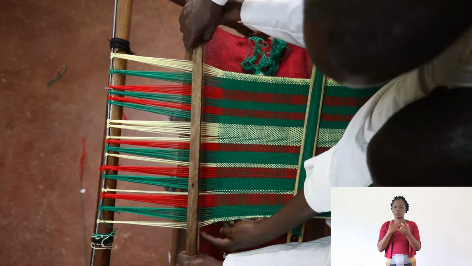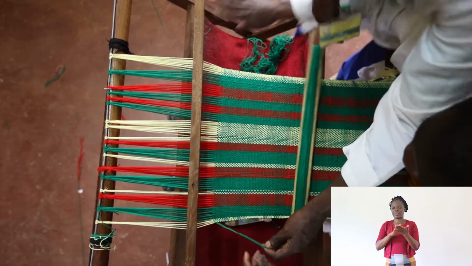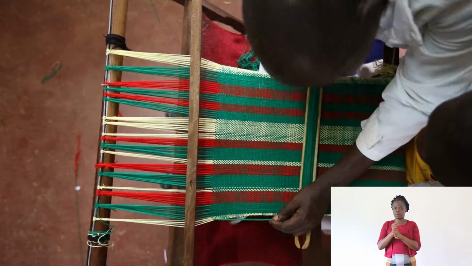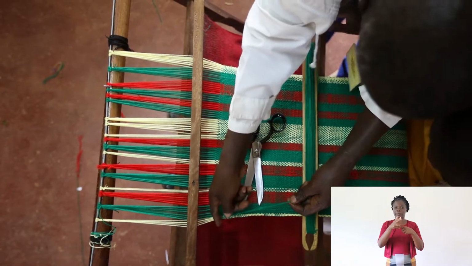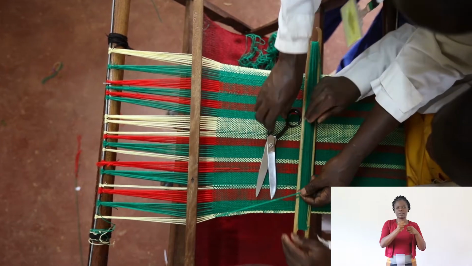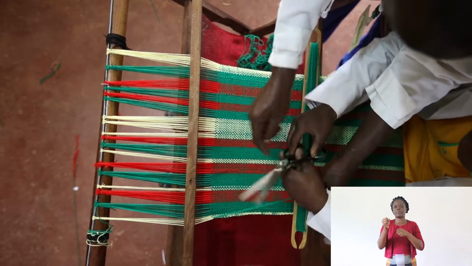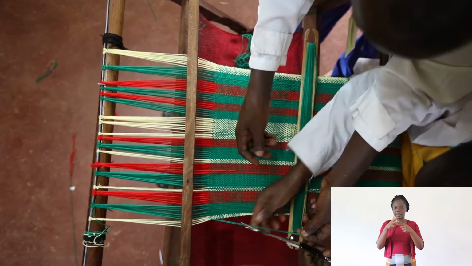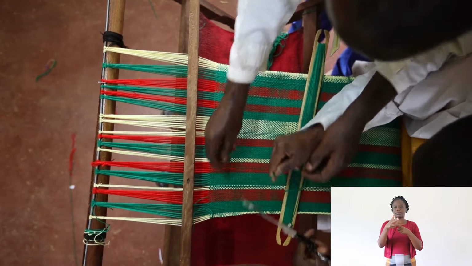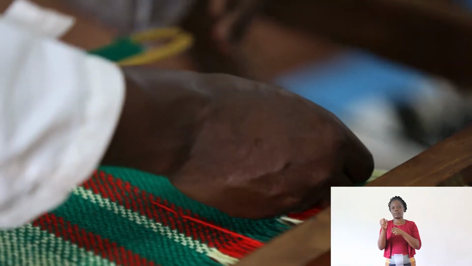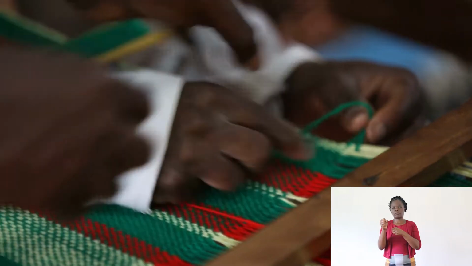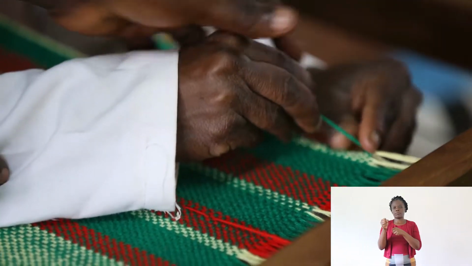Now, we like to tie this part. What you do now, you cut this one, then you tie here. Take the pair of scissors, then cut this. Good. Now tie here. Okay, now pull this one. Yes, pull it. Very good.